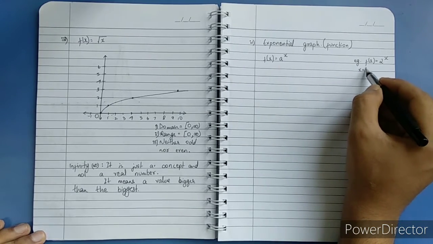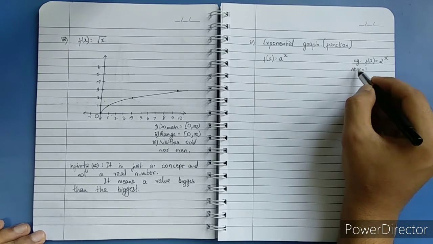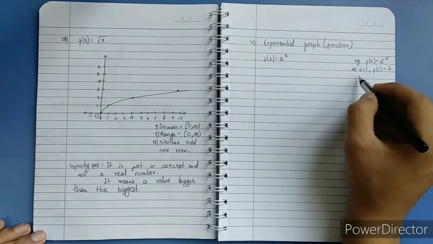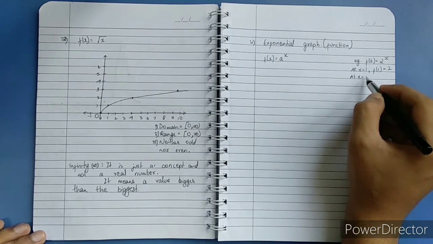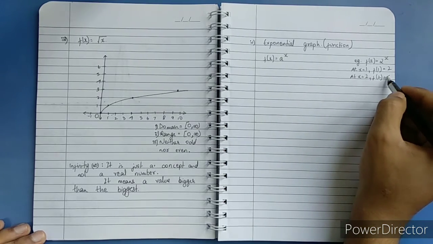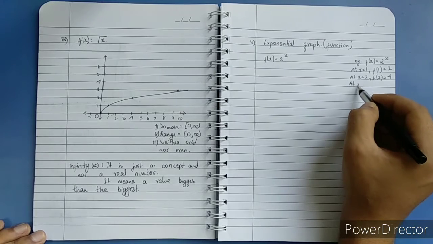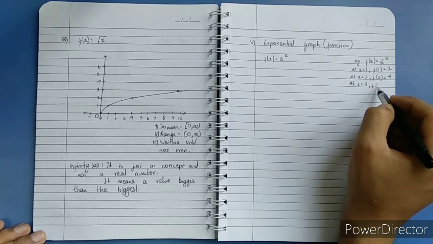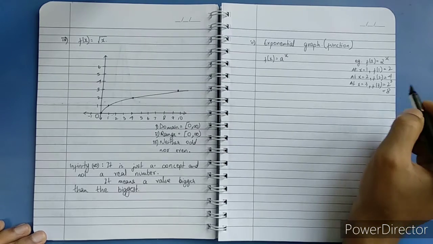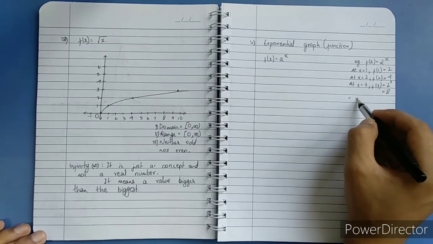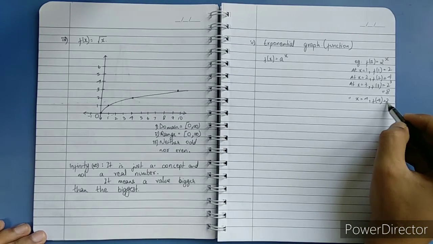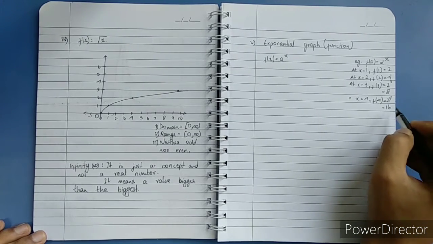So at x equals 1, f of 1 equals 2. At x equals 2, f of 2 is 2 square, 4. At x equals 3, f of 3 is 2 to the power 3, that is 8. At x equals 4, f of 4 is 2 to the power 4, which is 16.